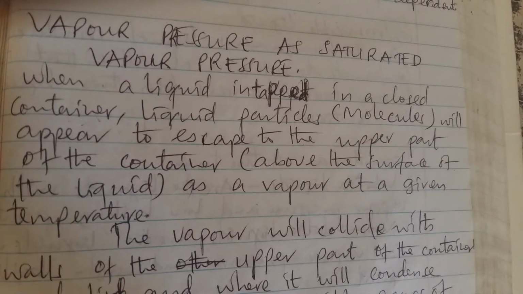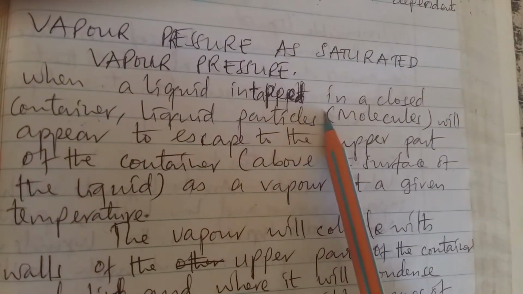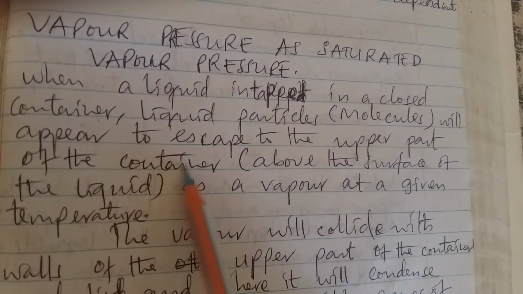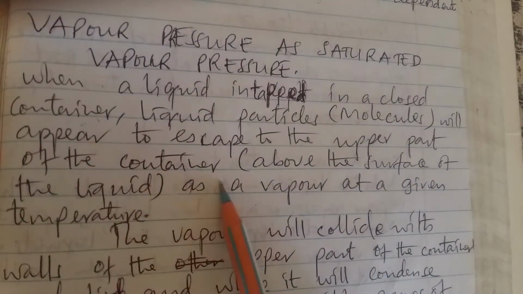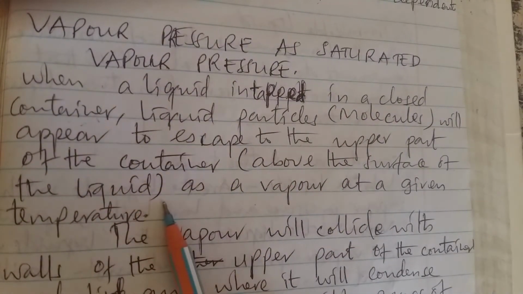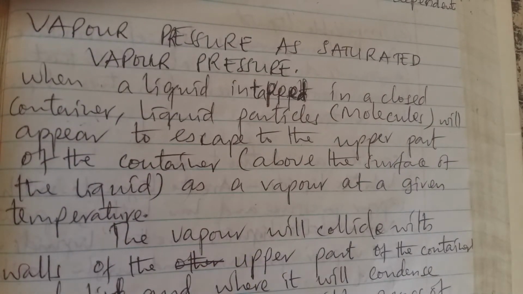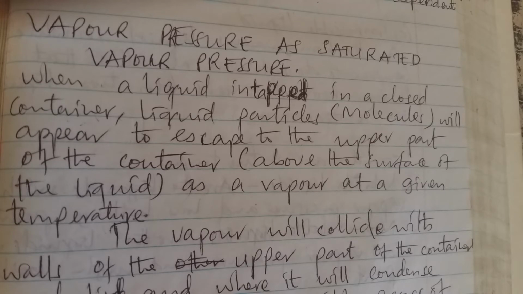Now let's see saturated vapor pressure. Tuangalie concept ya saturated vapor pressure. Saturated vapor pressure ni kitu gani? When a liquid is trapped in a closed container, liquid particles or molecules will appear to escape to the upper part of the container above the surface of liquid as vapor at a given temperature. Kama tukiwa tuna heat liquid fulani, liquid particles zitakuwa zinaenda juu kama nini? Kama vapor, zina evaporate. Hasa in a closed container, manake kama tumefunga ile container, zile particles zitakaa pale juu, hazitatoka nje, zitakaa pale juu kwenye ile space.